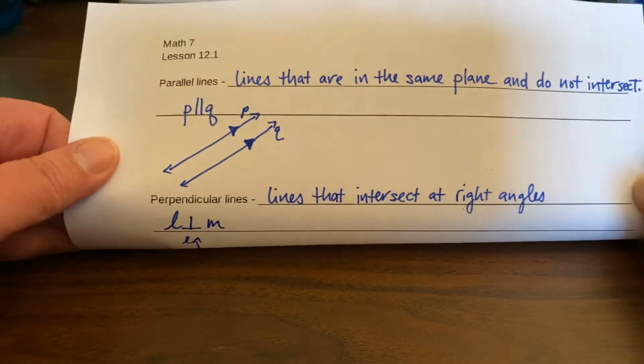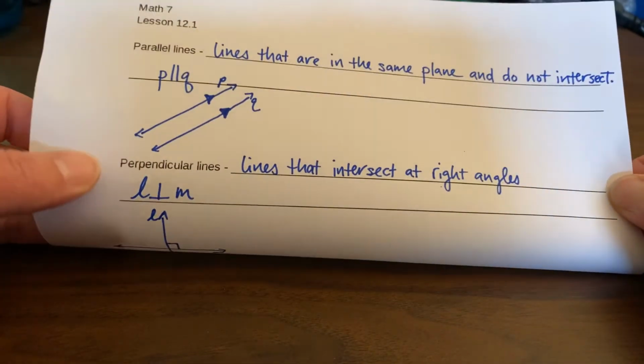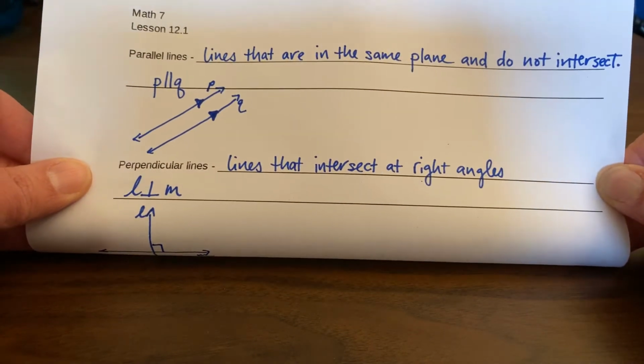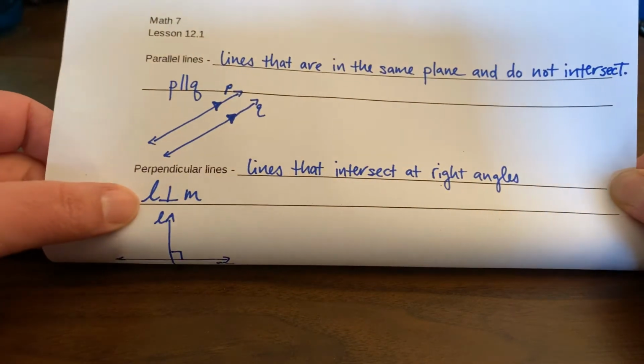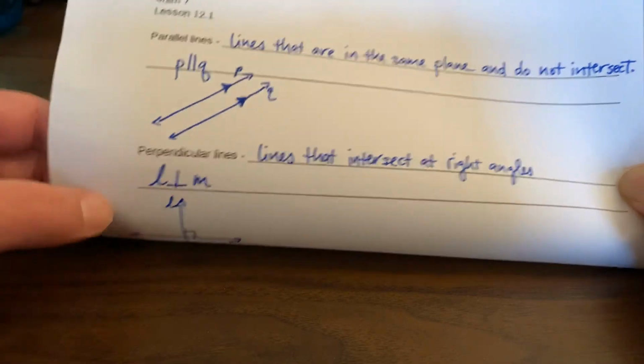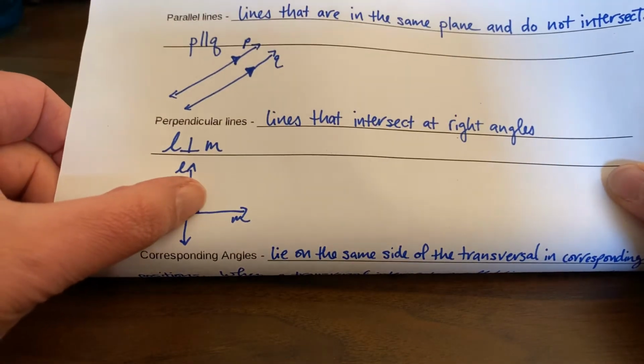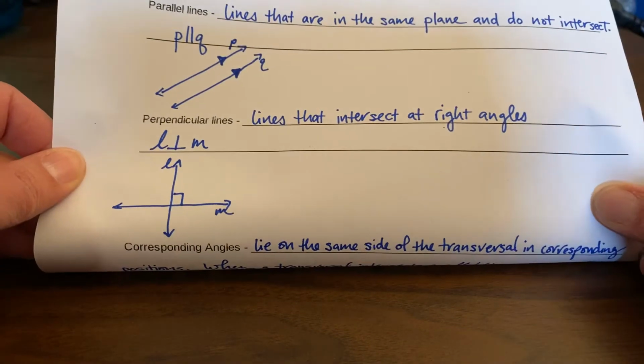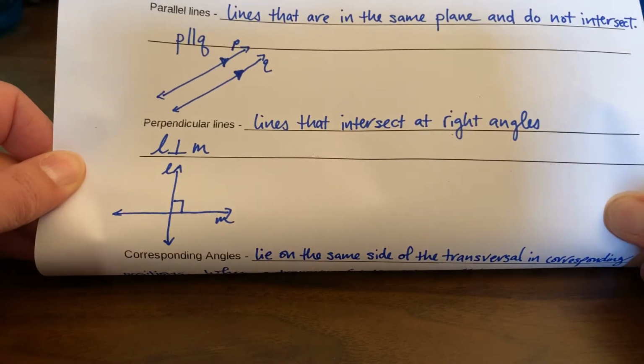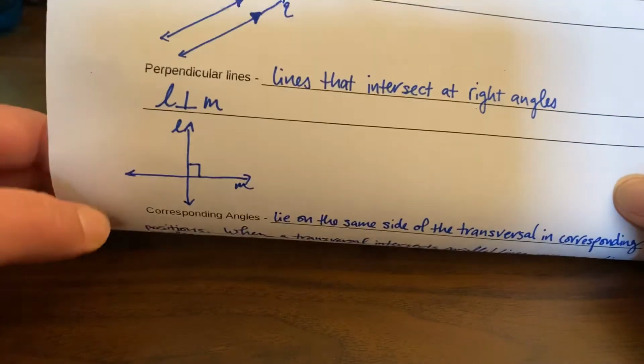Let's talk about perpendicular lines real quick. Perpendicular lines are lines that intersect at right angles, right? And so here we would say L is perpendicular to M, and that's what it looks like when we draw them, right? We'll draw this little right angle in there. Those are perpendicular lines because they intersect at right angles.